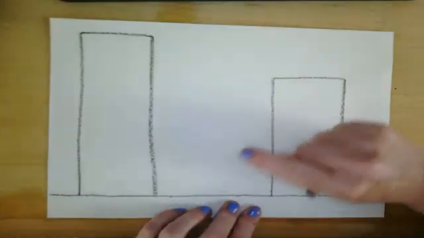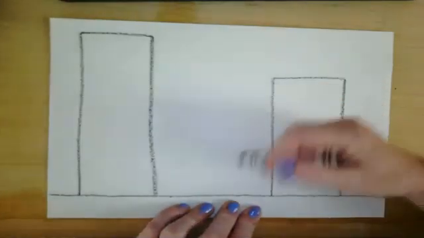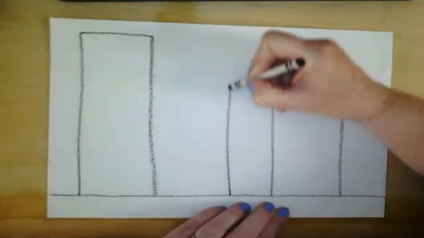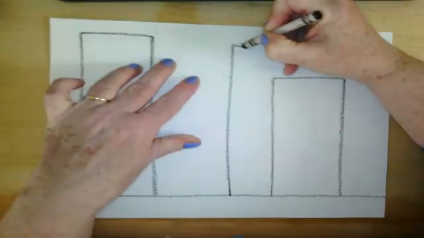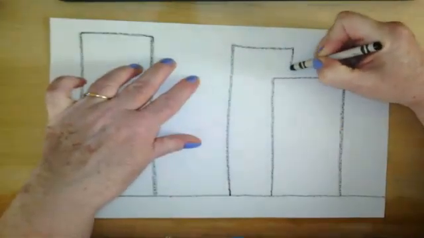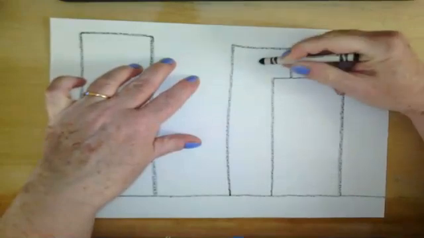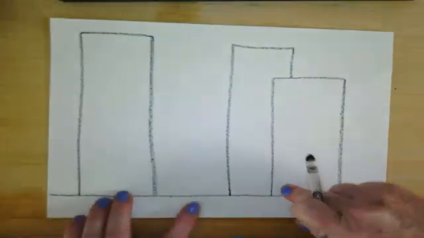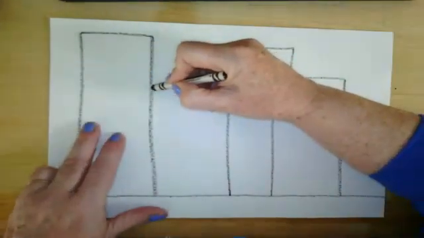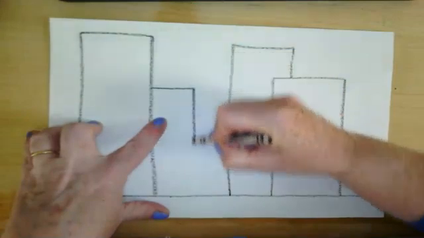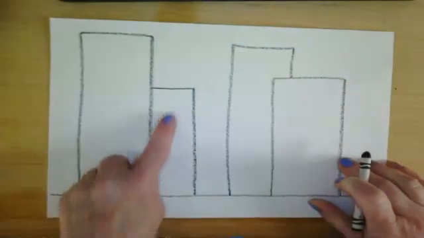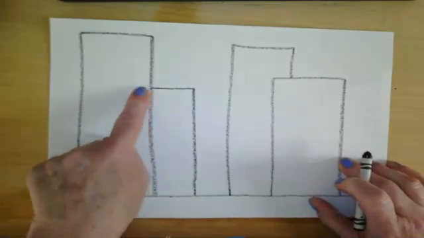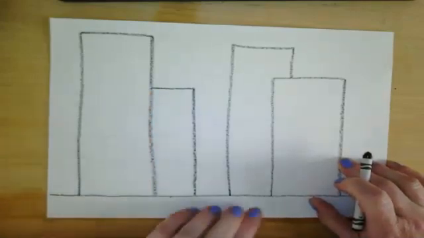Okay, so now I want it to look like there's a building behind this one. And this is called overlapping. So I'm going to go up, taller, across, and I'm only going to make my line here. So this taller building is behind this one, so you wouldn't see the line coming down. Now I'm going to draw a building that starts here and goes down. Okay, so the other side of this building would be behind this one. But I'm not going to draw the line. There's no need for that.